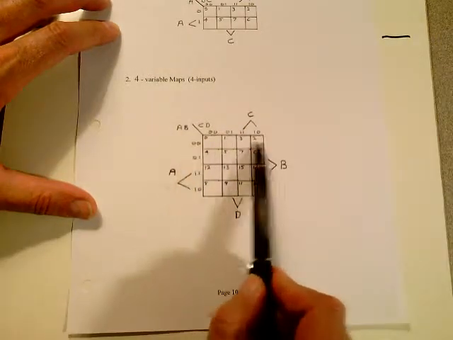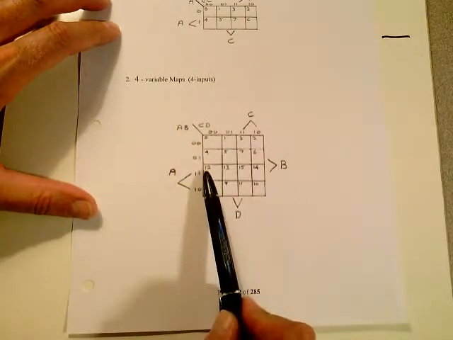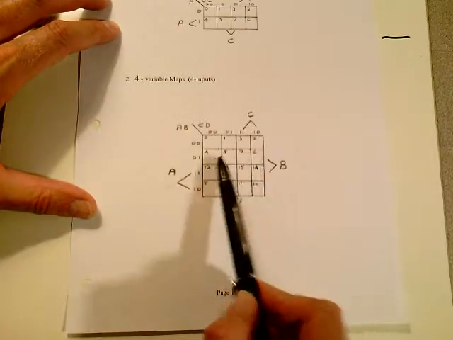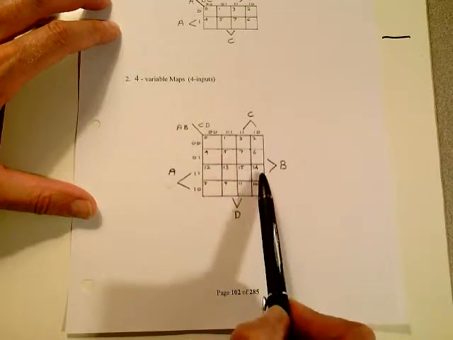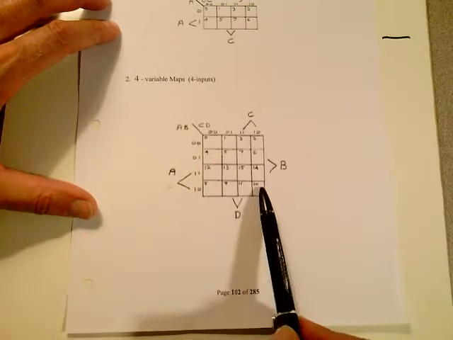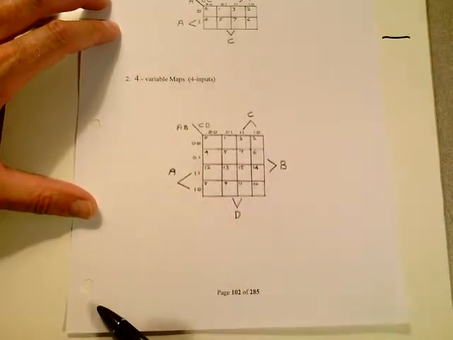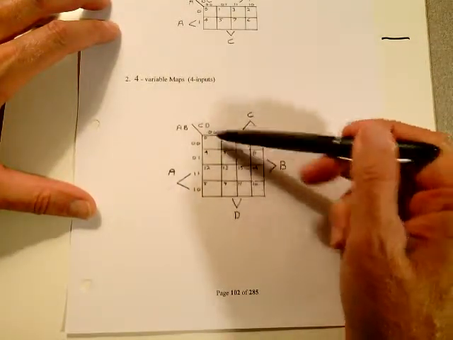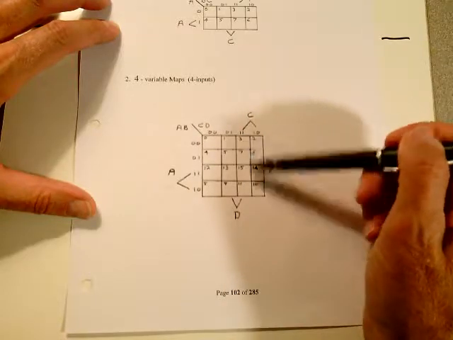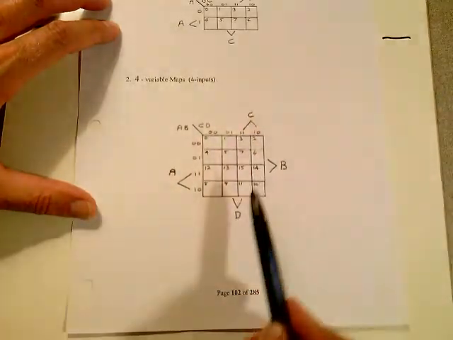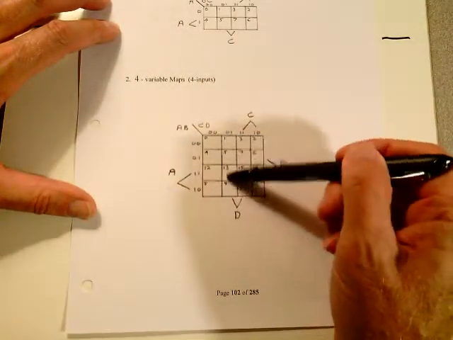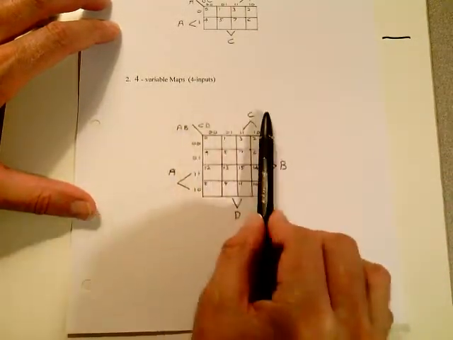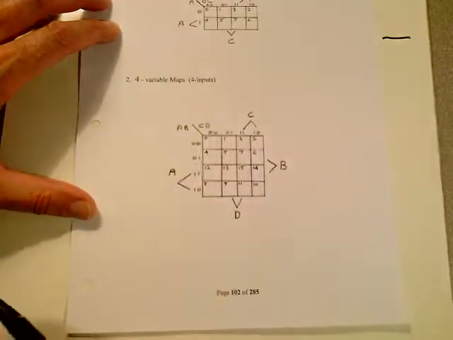Here, if you take a look, the first 2 rows are A bar, and the last 2 are A. Okay. The 2 middle rows are B, and the 2 outer rows would be B bar. Here, the first 2 columns are C bar, and the last 2 columns are C. And down here, D is the middle 2 columns, and the outer columns here and here are D bar. They're outside of D, so they're D bar.